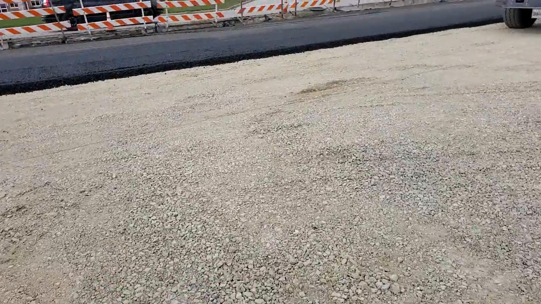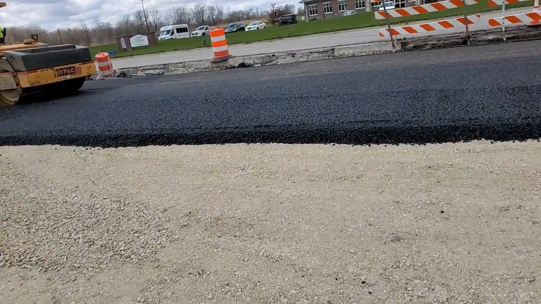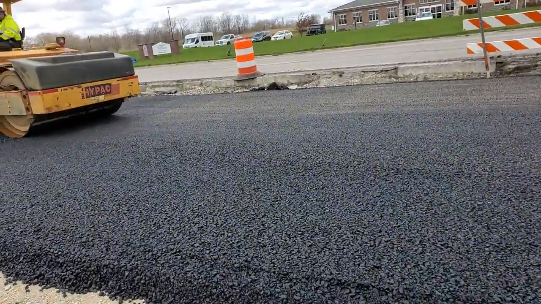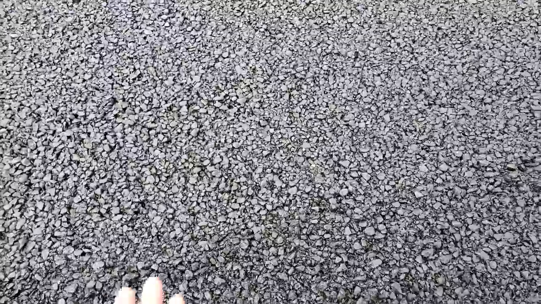As you look at the stone, this is 53 stone. This is your base. You have your roller operator. I can watch them roll out their asphalt. Now, right down here, that's the asphalt not rolling.